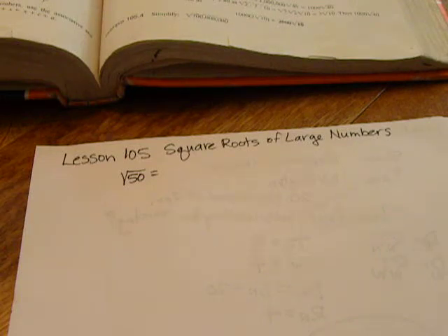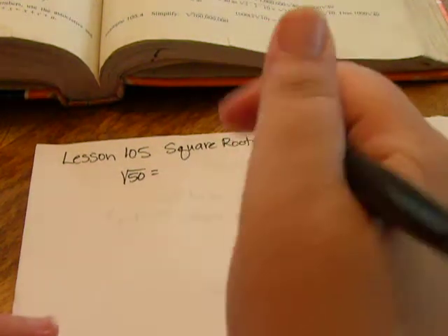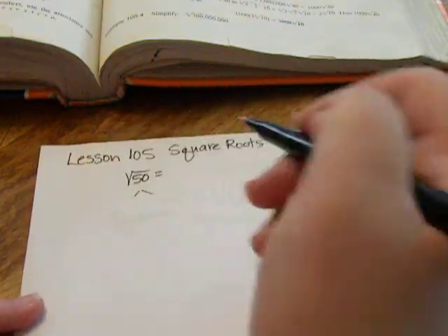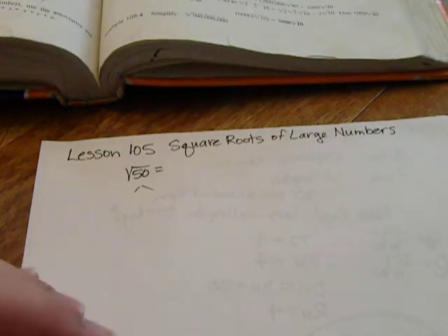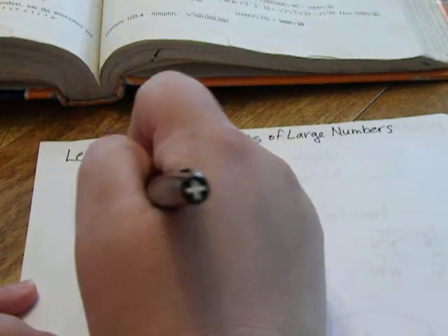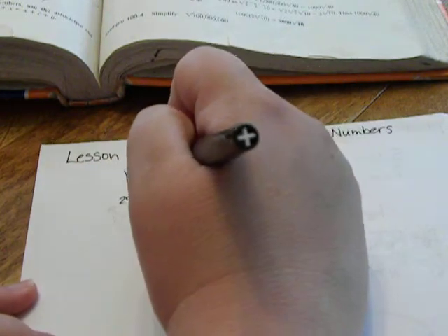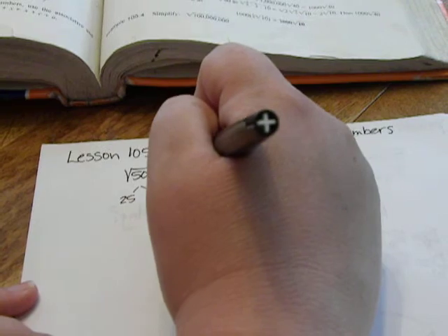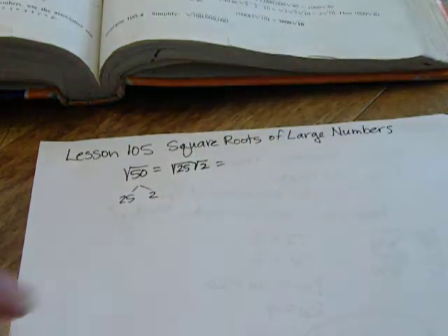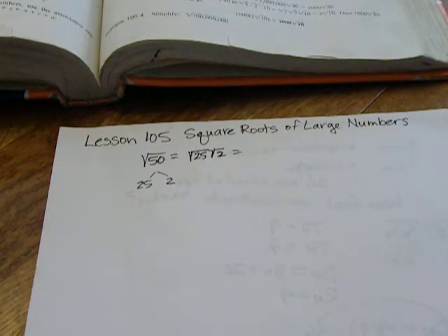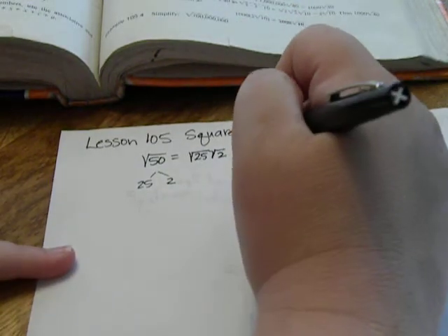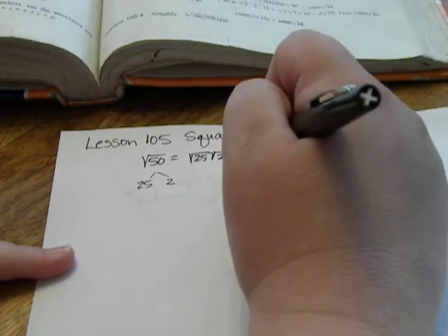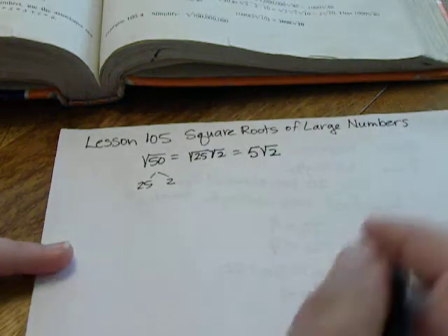Okay, this is lesson 105, square roots of large numbers. So we're going to start with an example that you already know how to do, and that's the square root of 50. If you're doing the square root of 50, you want to break it down into powers that you know. Immediately I see a 25 there and a 2. So the square root of 50 is the same thing as the square root of 25 times the square root of 2. And you should know by now the square root of 25 is just 5. So we end up with 5 square roots of 2.